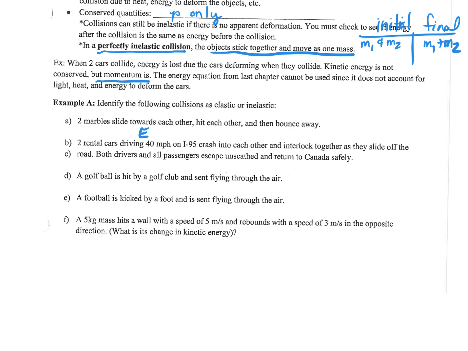Two rental cars driving 40 miles an hour on I-95 crash into each other and interlock together as they slide off the road. Elastic or inelastic? Not only is it inelastic, it's perfectly inelastic, isn't it? We know that because they interlock once they crash.